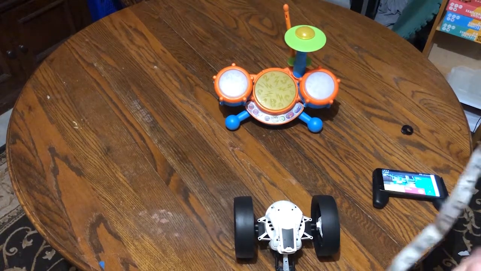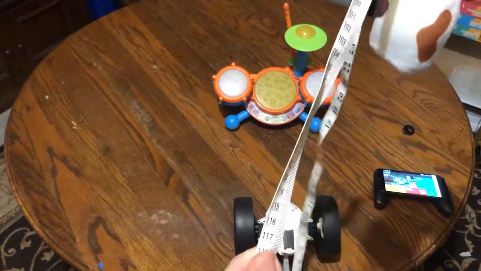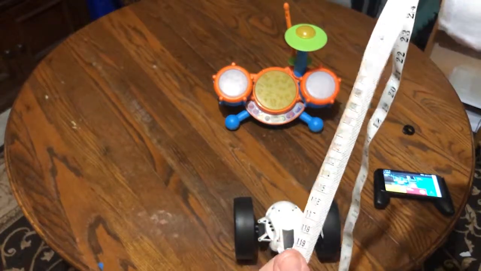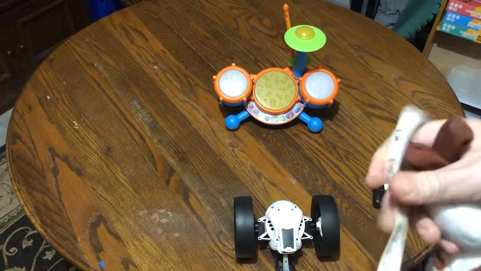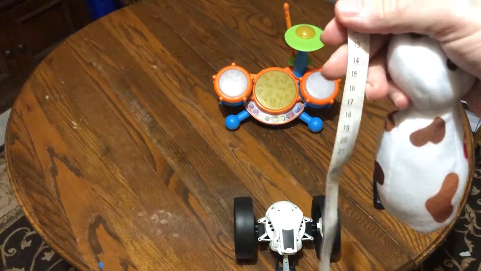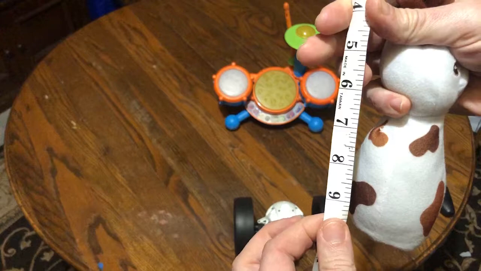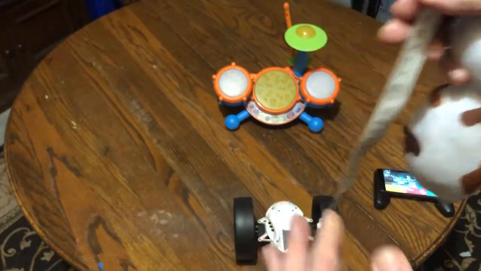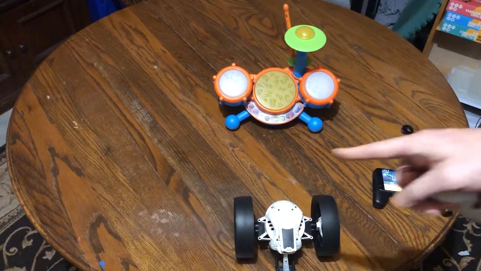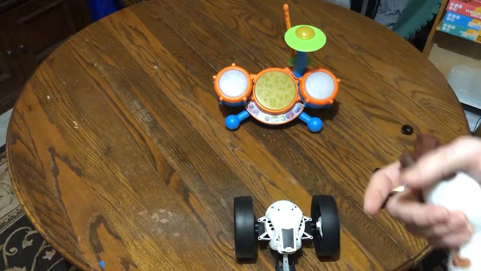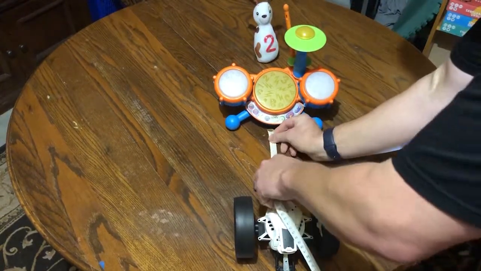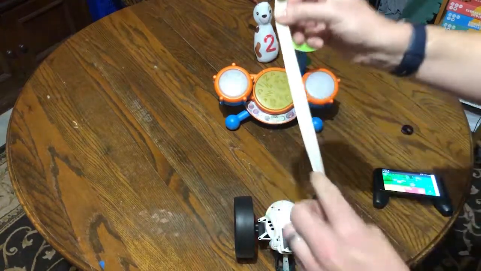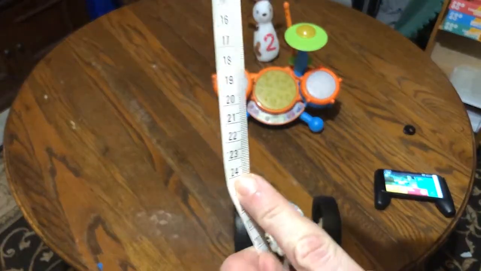We need some measurements, we need some data, and we're going to use one of these fancy tape measures. Now notice we're going to use this side with the metric system and the centimeters. Do not use this side of your tape measure. We're going to use this side instead. So I'm going to take a measurement from the drone to my obstacle, and that came at right about 24 centimeters.